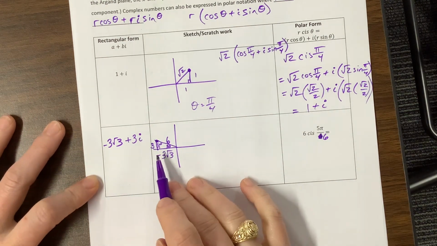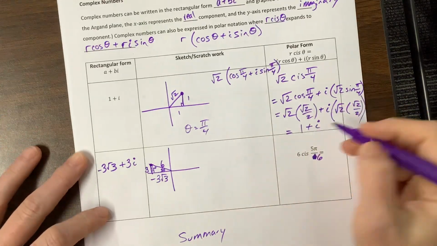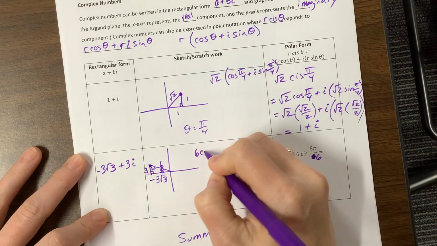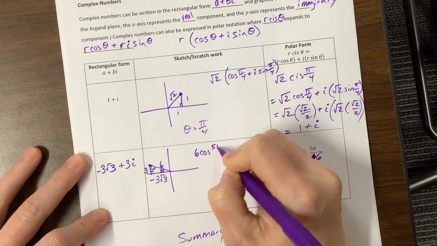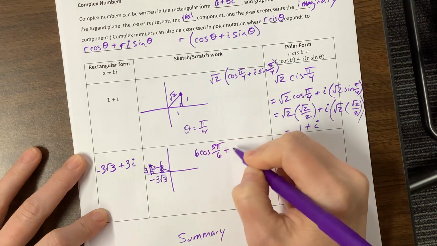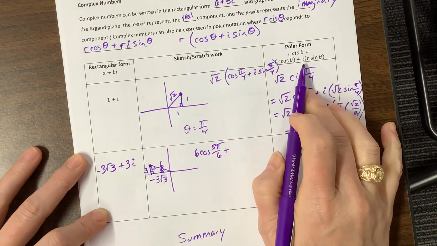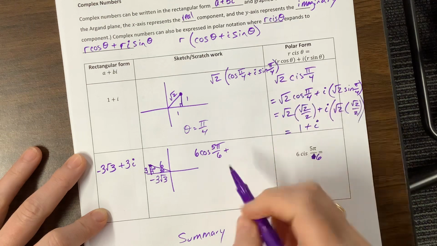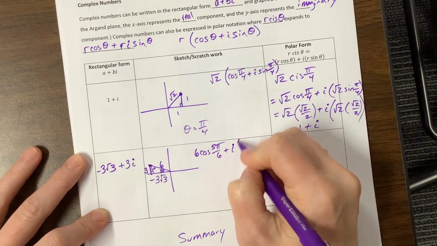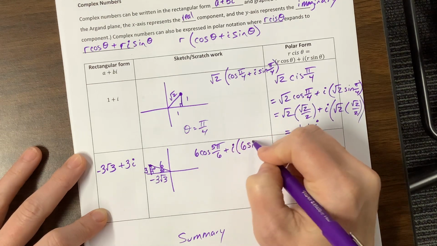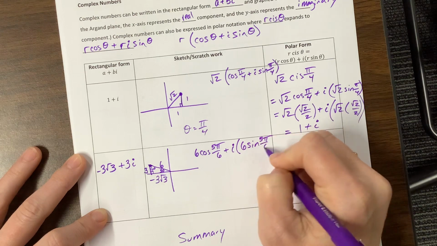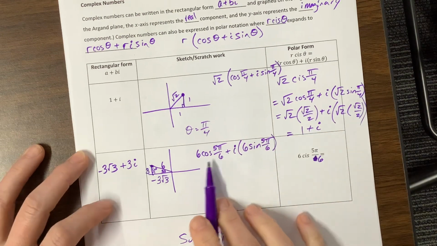So here's your a value, here's your b value. Well, let's say we're not so good at 30-60-90 triangles. We can always say this is 6 cosine 5 pi over 6, I changed the problem, plus i times 6 sine 5 pi over 6. It's the same idea. I'm just used to it slightly differently than what we're seeing.